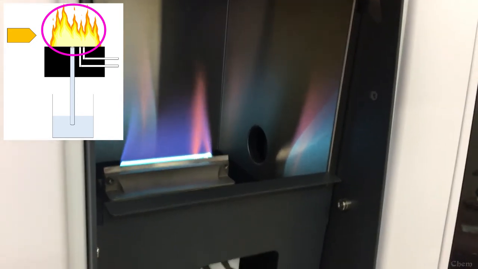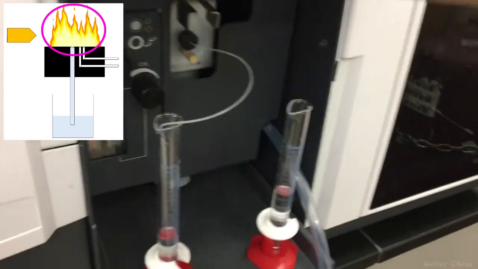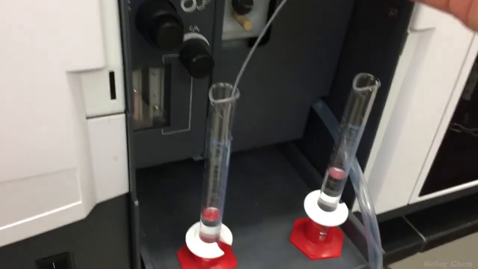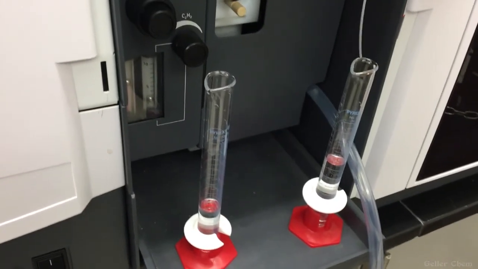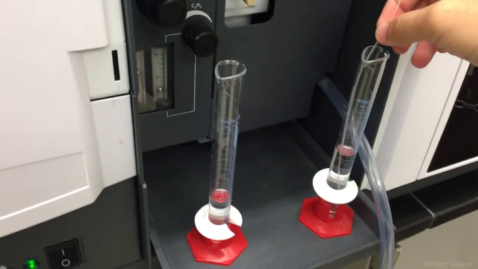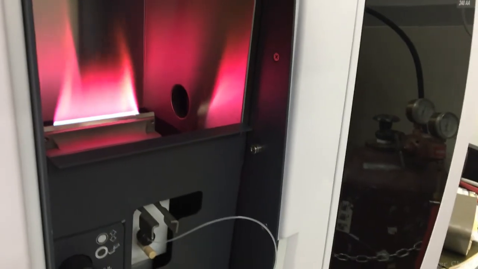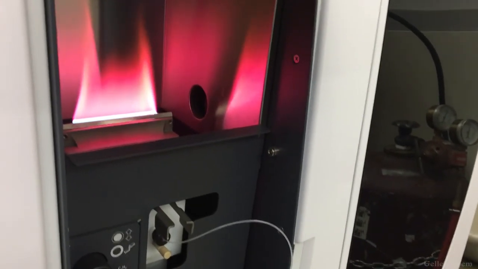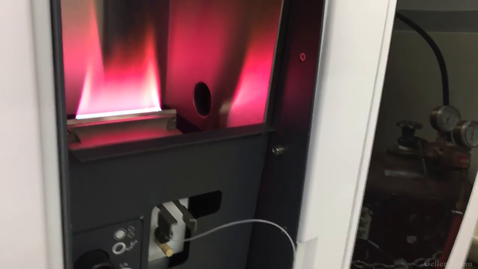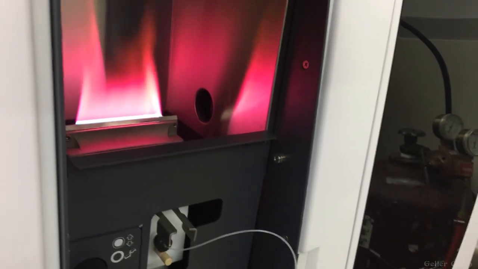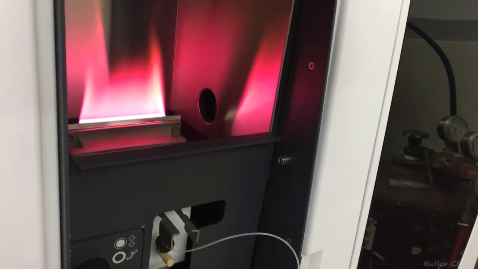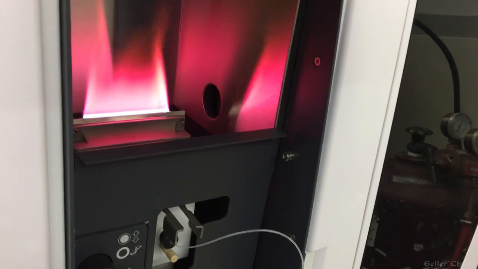Now watch what happens when I change the sample that we're currently aspirating. I'm going to put this tube into some lithium and water. We get a very different color, this very nice magenta. And we're going to get into what's happening here when we talk more about atomic emission spectroscopy. But for now, just remember it, I'm going to bring it back later.